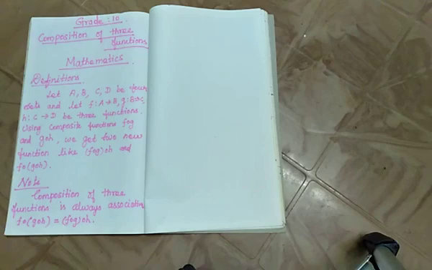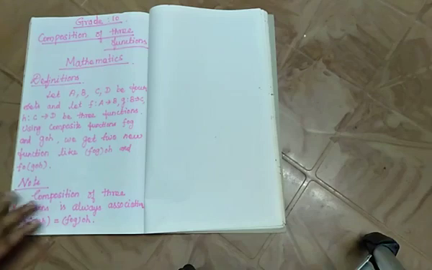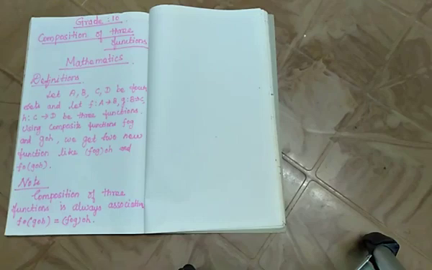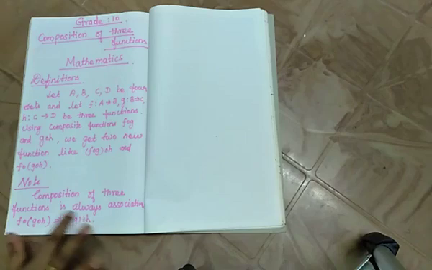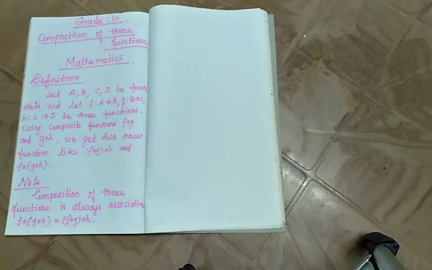In composition of two functions, you might have learned that functions are not commutative. But for three functions, they are always associative. Associative means (f of g) of h is equal to f of (g of h). All your problems based on composition of three functions will be based on this associative property only. Very simple. Today we will see two example problems and problems from exercise 1. The remaining will be homework.